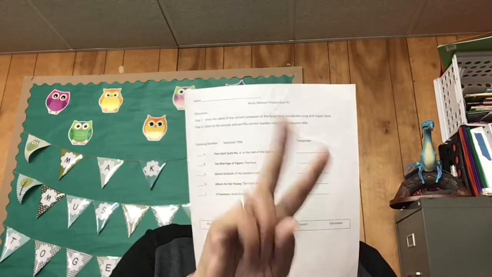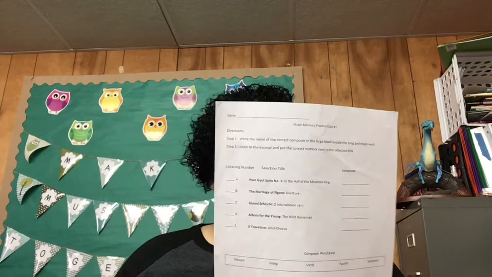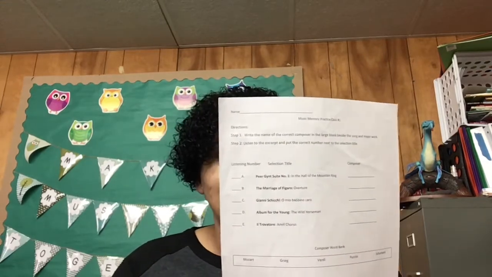The second part of the test is listening. So you will have to be extra super duper quiet and listen, and I will play a small snippet, just a couple of seconds, of the pieces that are on this paper. The pieces of music that are on this paper. They will not be in this order. They will be in a random order.